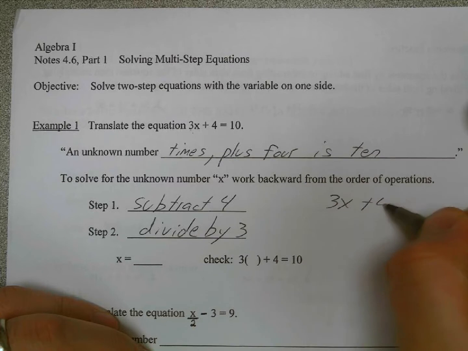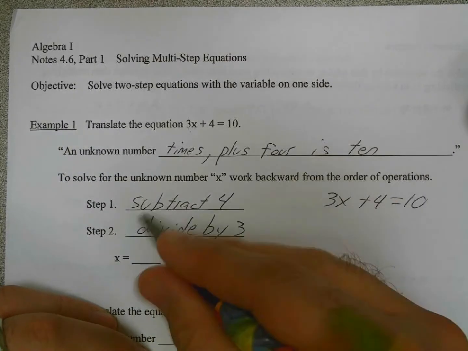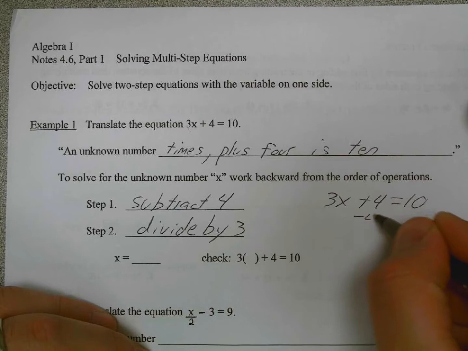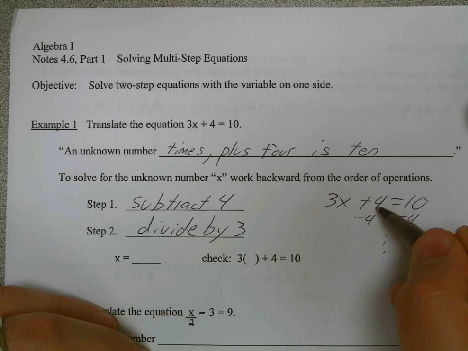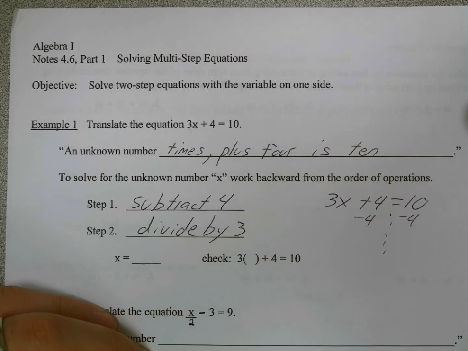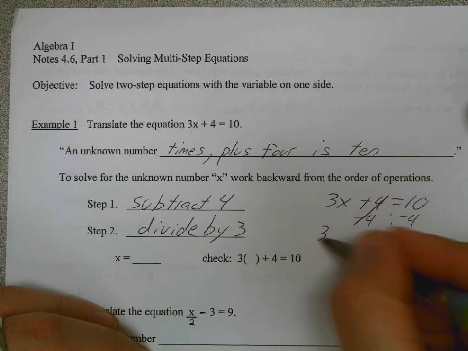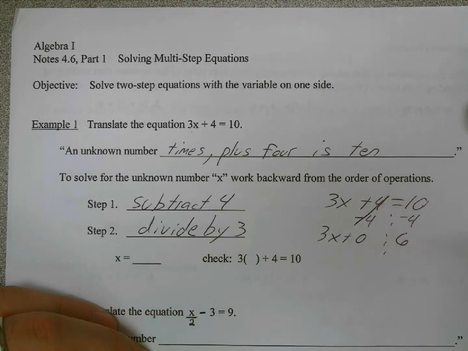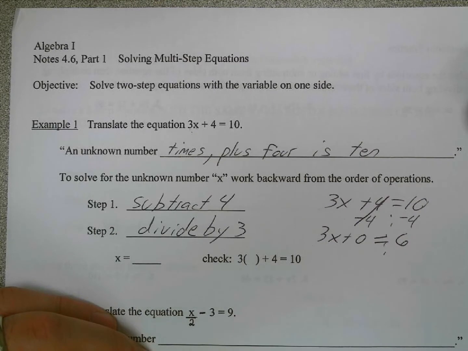3x plus 4 equals 10. First step, subtract 4. Whatever you do to one side, got to do to the other. So 4 minus 4, 0. 10 minus 4 is 6. So I get 3x plus that 0, which we don't have to write, is 6.